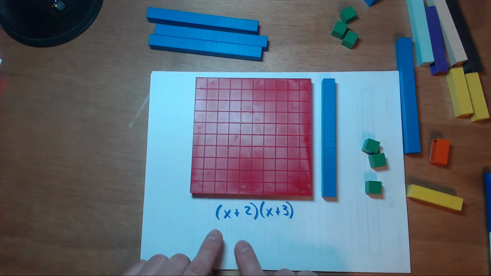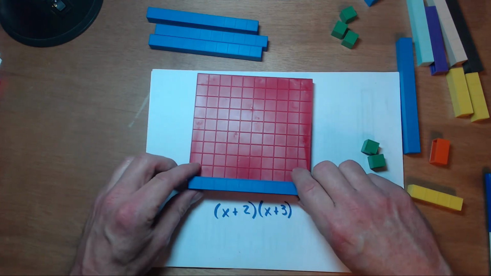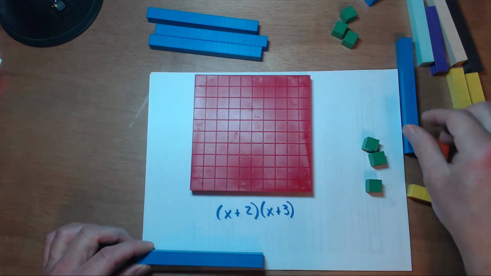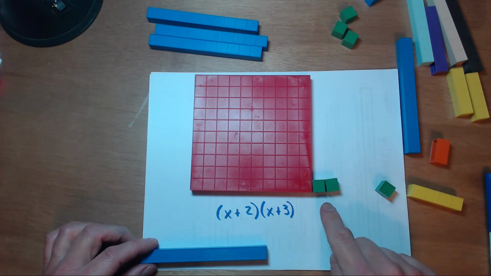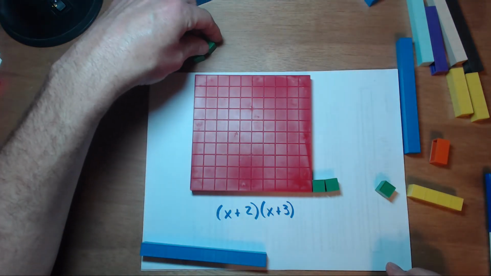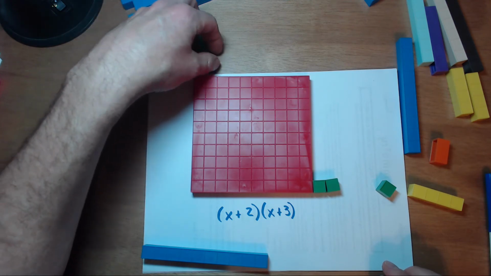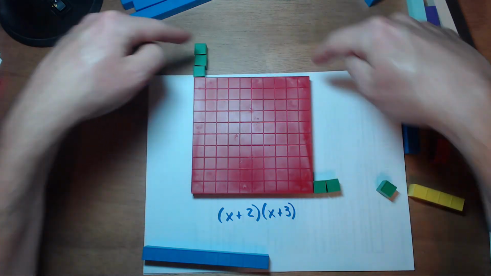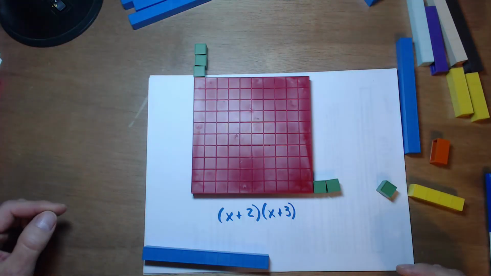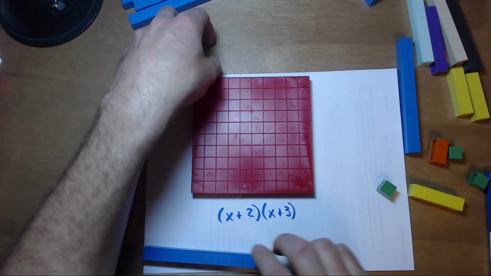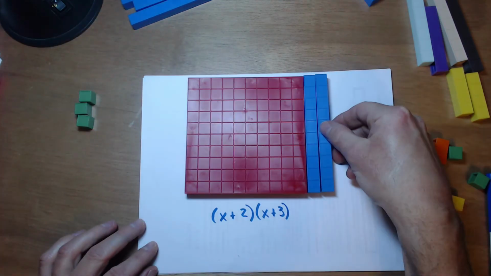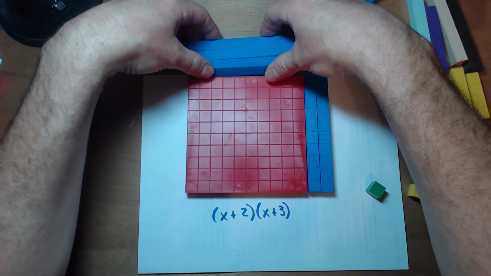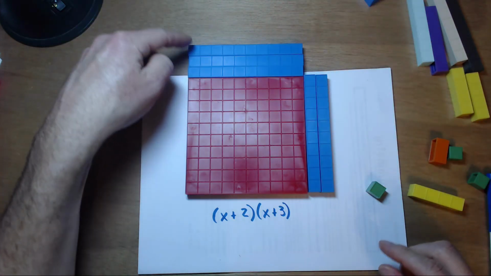If we're building with blocks, this is an x, so this is the same as an x, and then we have x plus 2 over here, and x plus 3 on this side. What we're doing is building a rectangle. So we've got to fill all of these empty spaces in. Instead of using units for that, we're going to use tens. So here it's still x plus 2, but we've got our rectangle filled in. This is still x plus 3, x plus 1, 2, 3, but we have our rectangle filled in.